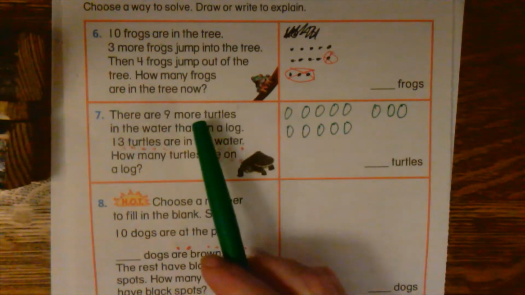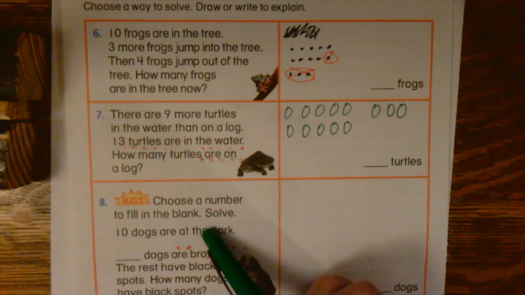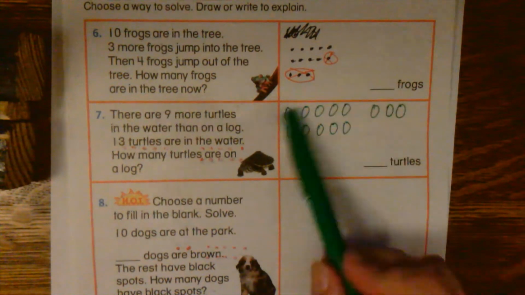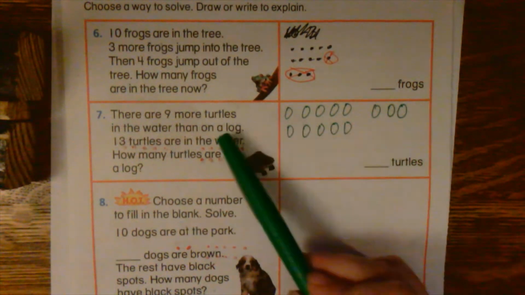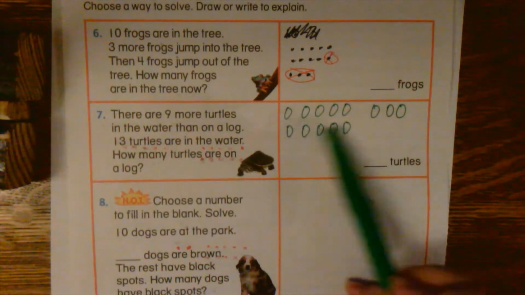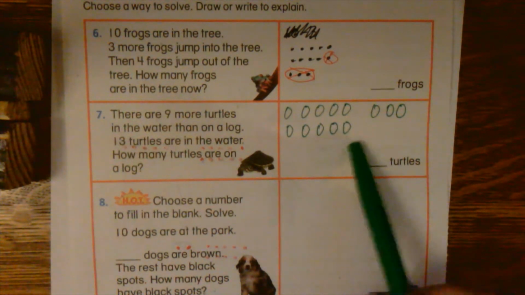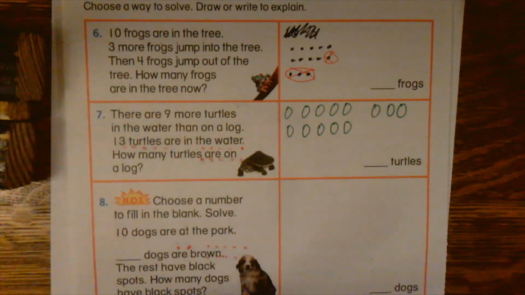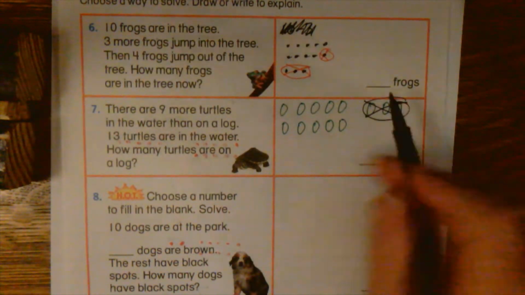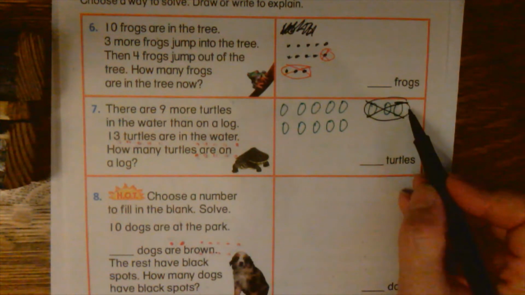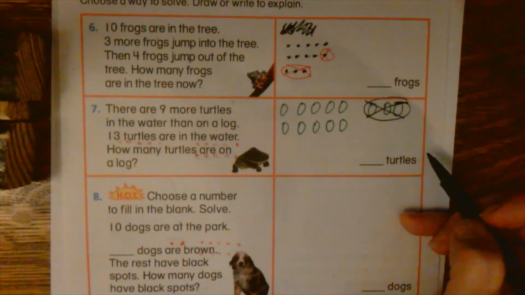Okay, there are 9 more in the water. So this is my big number. There aren't as many on the log. This is 9 more than how many are on the log. So to find out the log, I've got to take 9 of these off. I'm going to take off 3 first, right? Because then I'm just down to 10. You know 3 plus what would make 9?